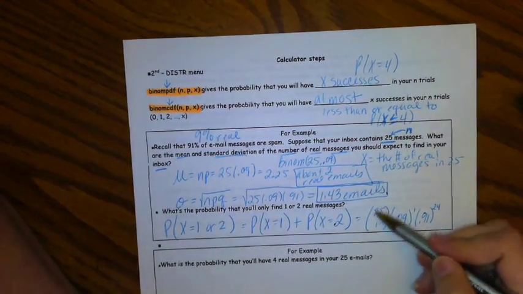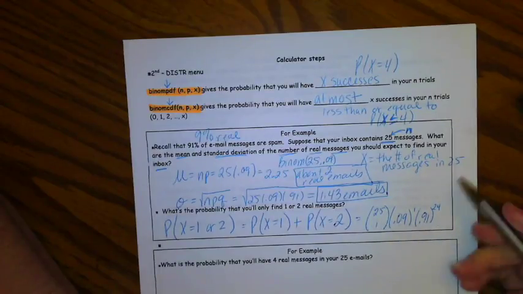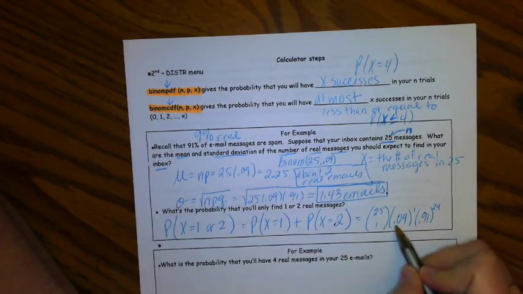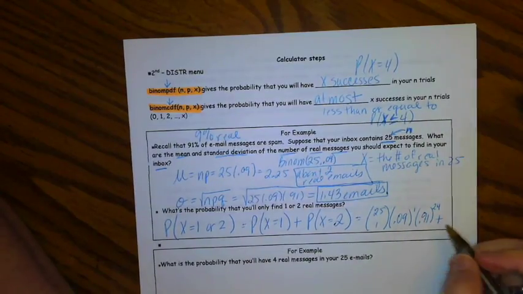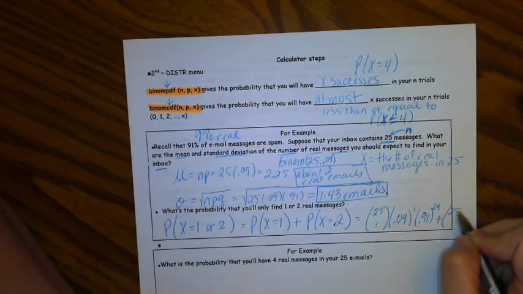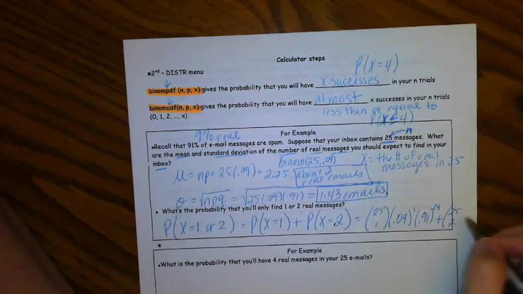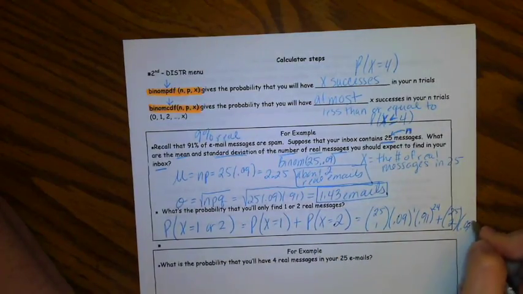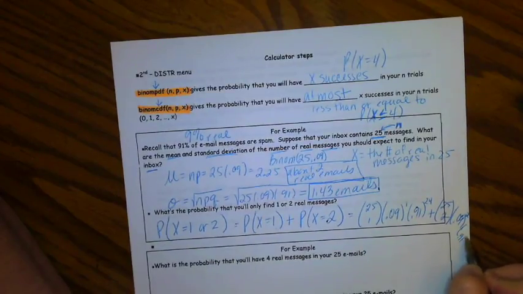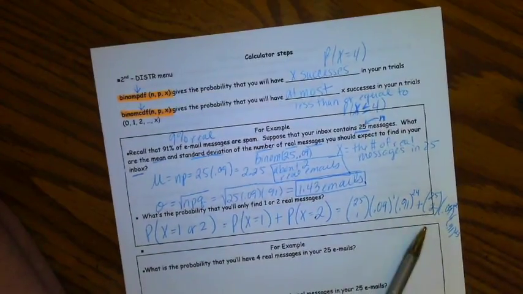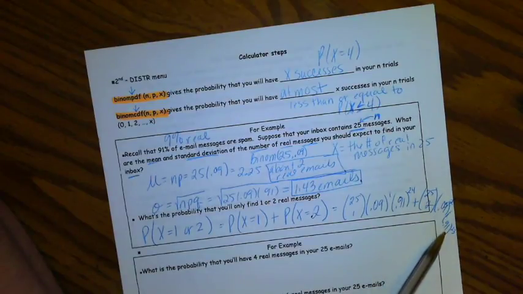This is how many different ways you can have only 1, and then the likelihood of having 1 and then 24 not real, or spam, plus 25 choose 2 times 0.09 squared for 2 of them times 0.91 to the 23rd, meaning you have 2 real and 23 not real.